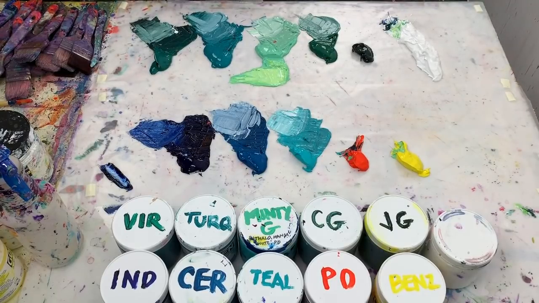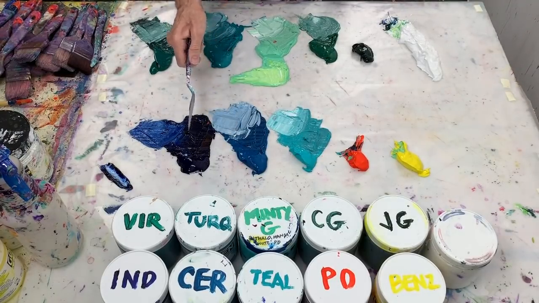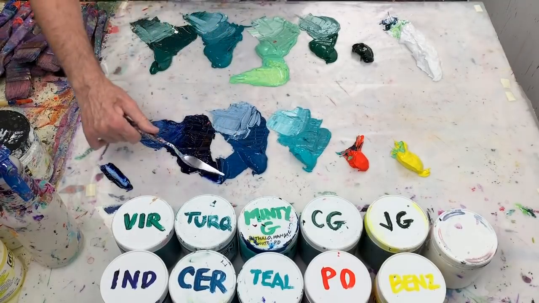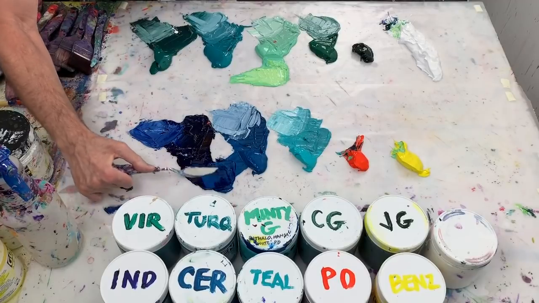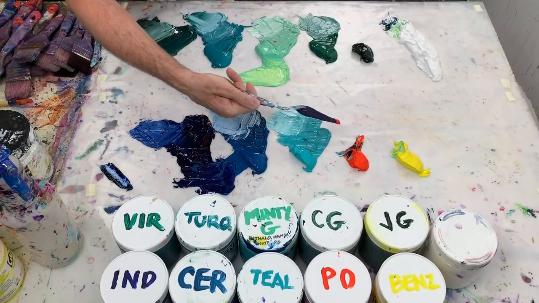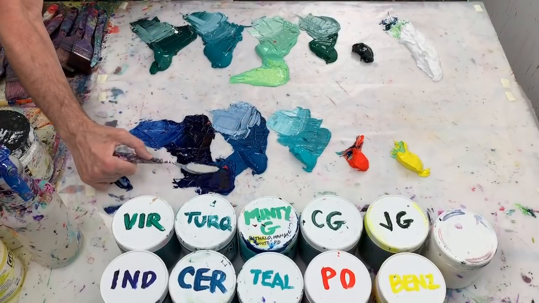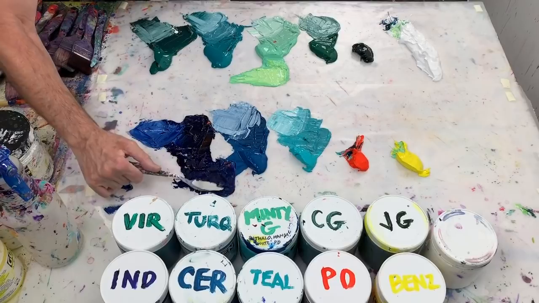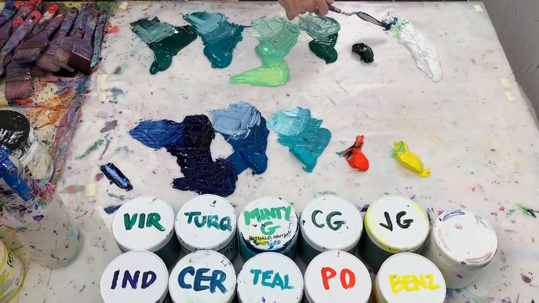One of the things I did want to do up here, and I just remembered, I wanted to mix some of the cerulean blue and the indigo together. Add a little orange. It's a really nice mixture together.